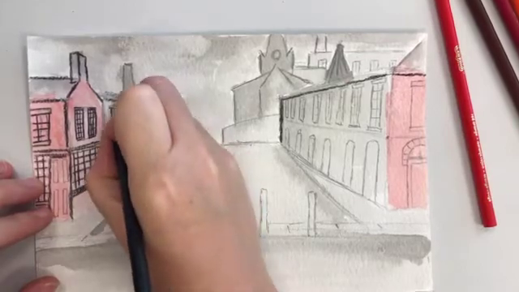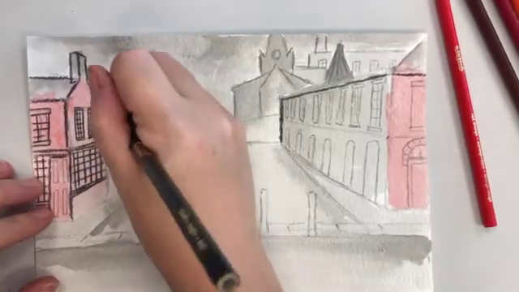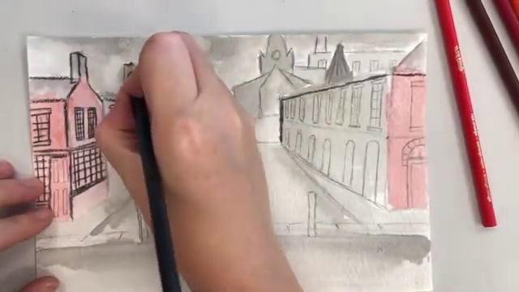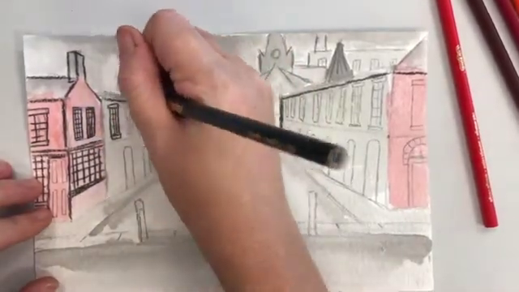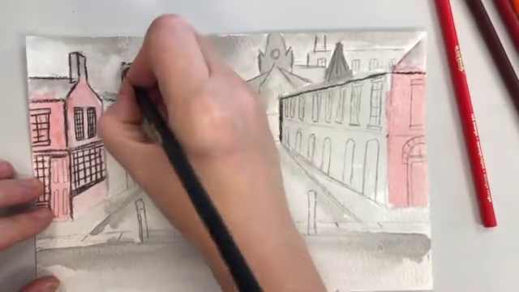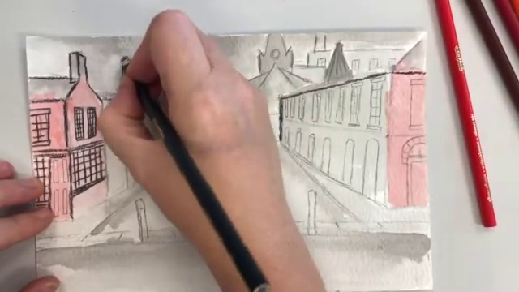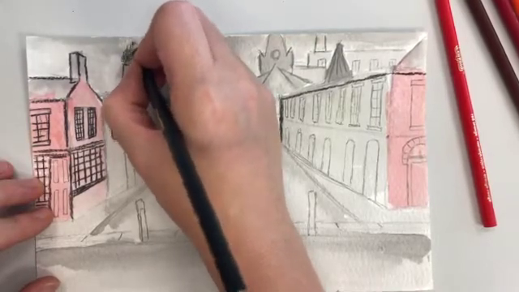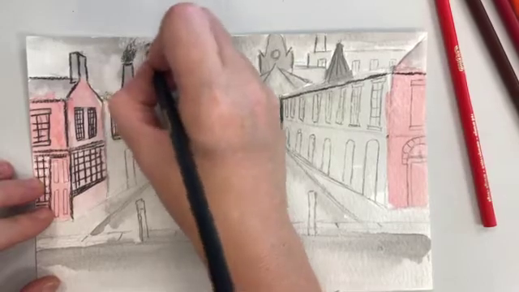So I'm going to put in some more of these lines with my black pencil. My chimney up here, I'm going to fill that in. And I'm going to put very gently some black smoke coming out of the top.